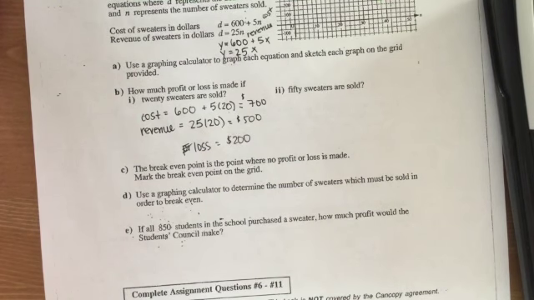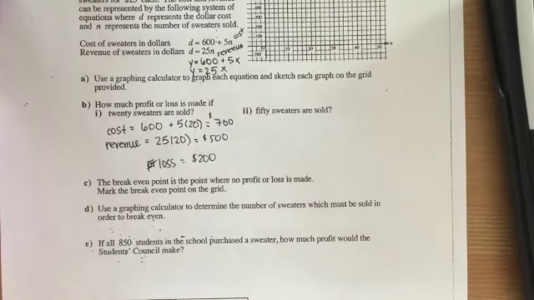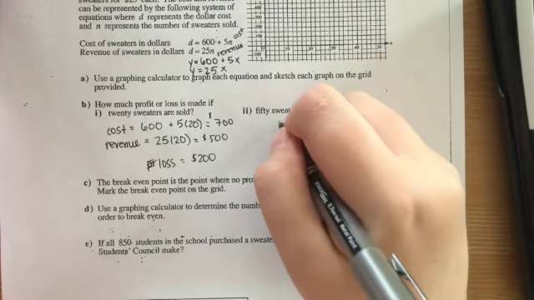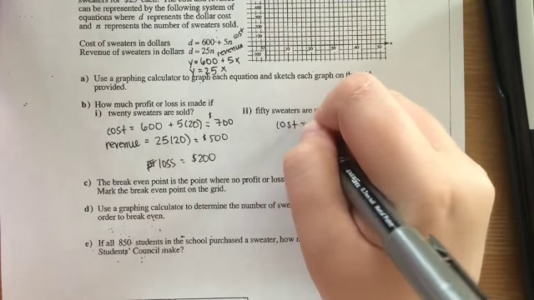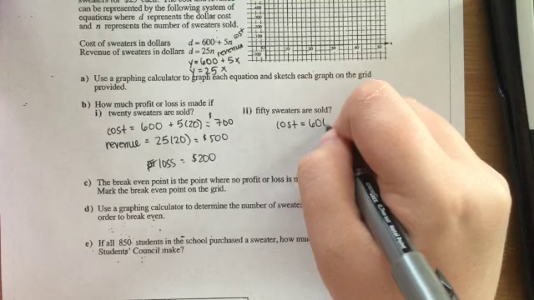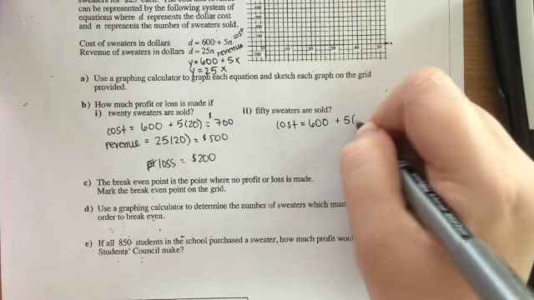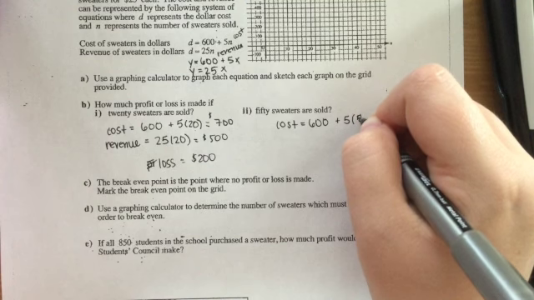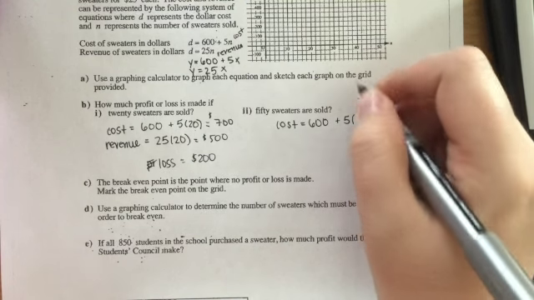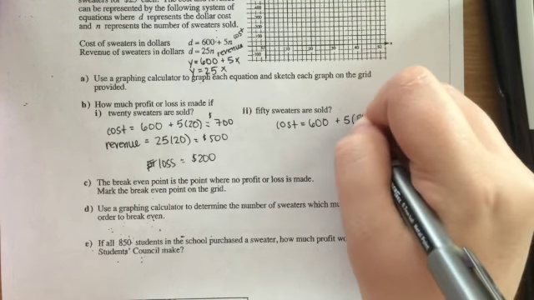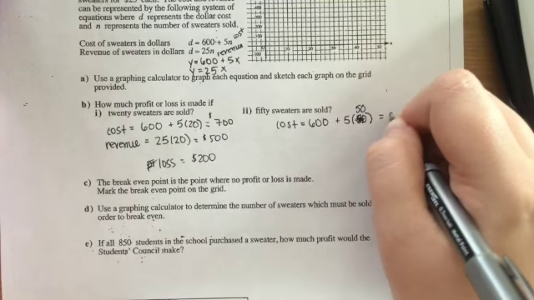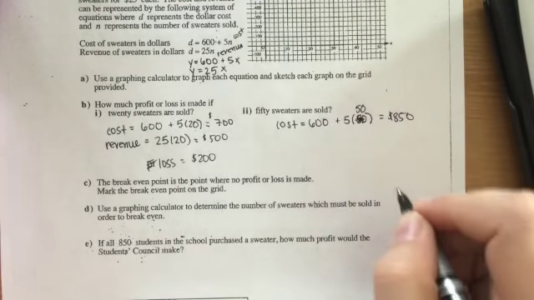And if we go to maybe selling more sweaters, 50 sweaters are sold. Well, how much does it cost to make 50 sweaters? $600 is the fixed fee. 5N, or 5 times the number of sweaters. 5 times 50. 5 times 50 is 250. Plus 600 is 850.